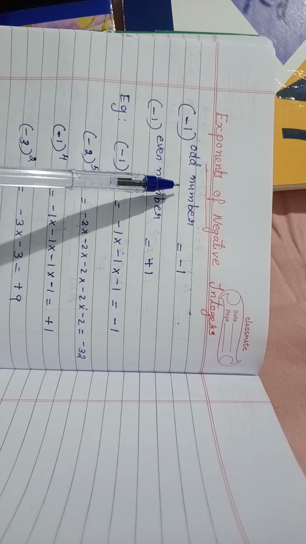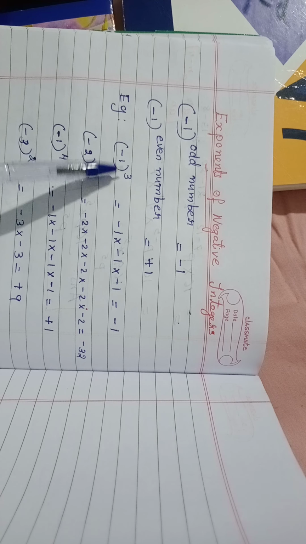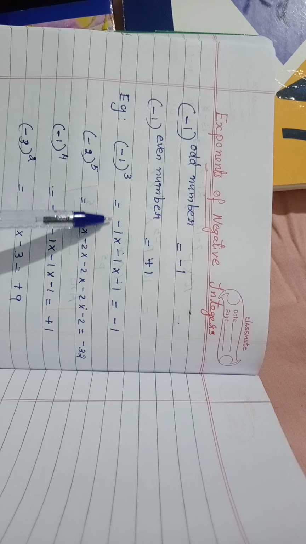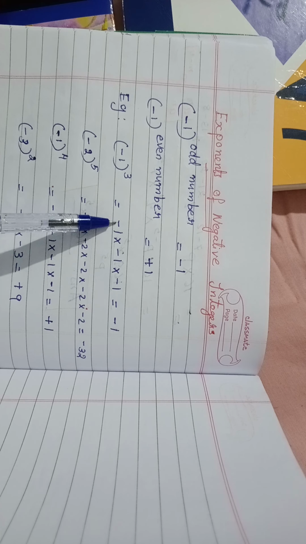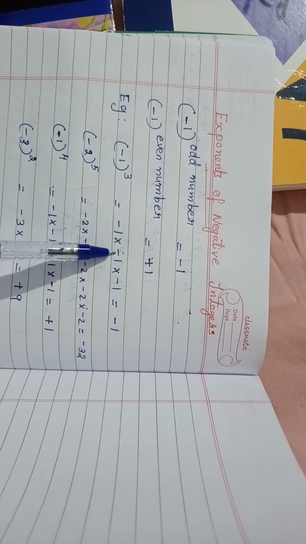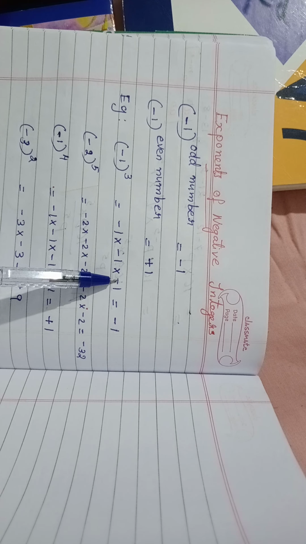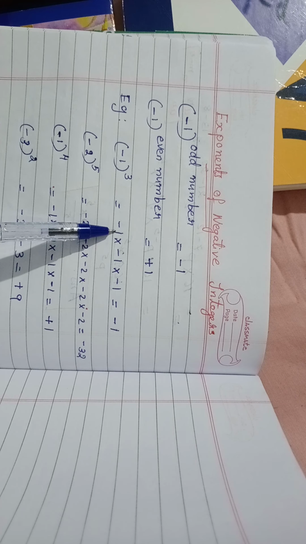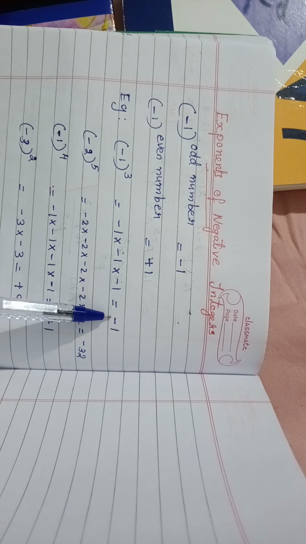Odd number means 1, 3, 5, 7, etc. Example, negative 1 all raised to 3. 3 is an odd number. So negative 1 raised to 3 means negative 1 into negative 1 into negative 1. Then first multiply the negative signs. Negative into negative, positive, positive into negative, negative. So in multiplication, you will get a negative sign in the answer. Then multiply the numbers: 1 into 1, 1 into 1, 1. So in the answer, negative 1.